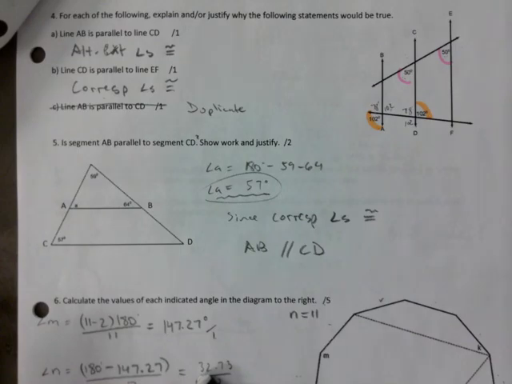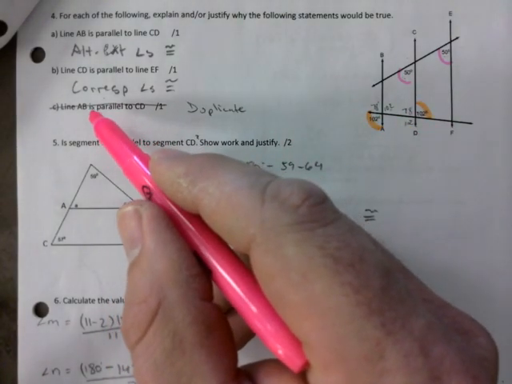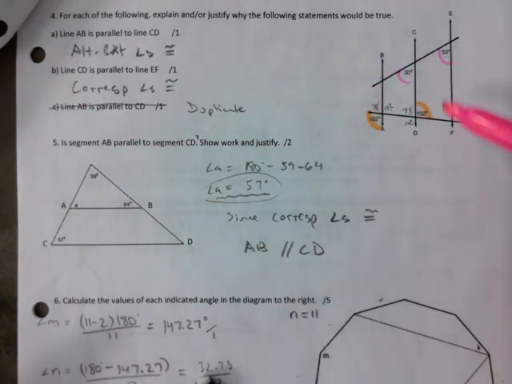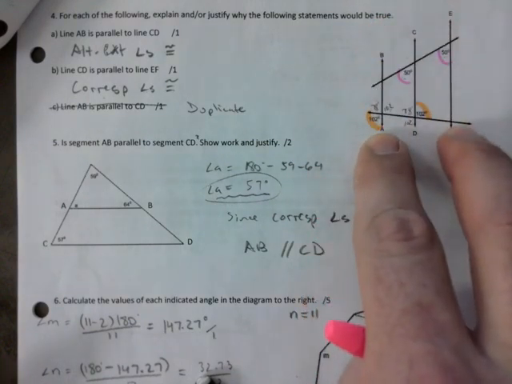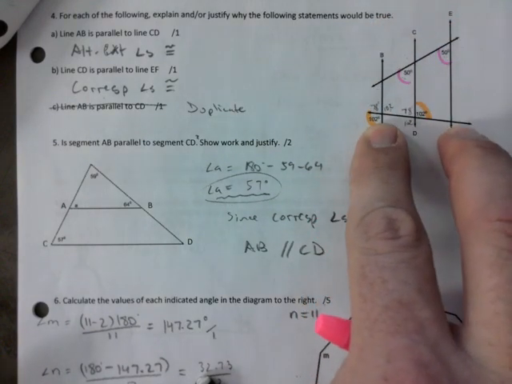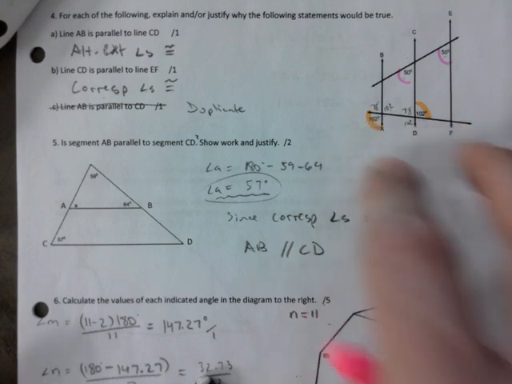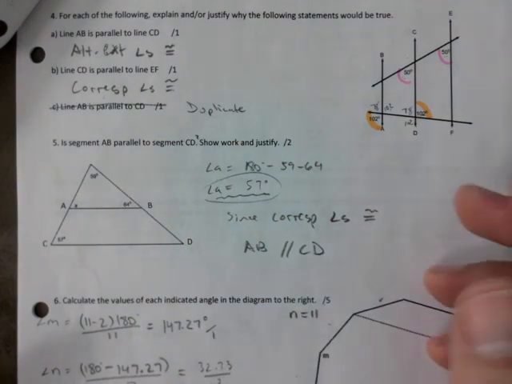Okay. I meant to say, actually, for this one, just so you know, line AB is parallel to EF. I wanted you to tell me, how did you know that these two lines are parallel? But as it stands, we're just going to leave it. I don't think it would have even worked. I would have had to give you a little bit more information there.